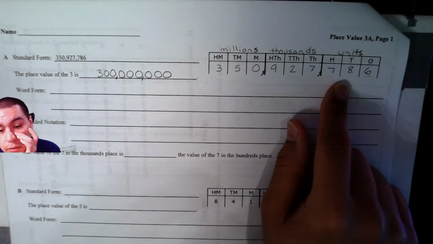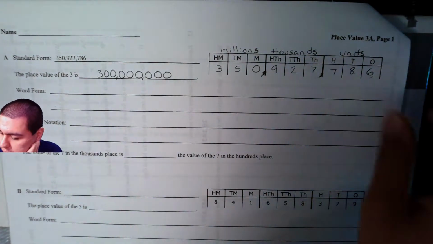Okay. One box. Let's see. Does it look like it was going off the page? It's just an empty space? Yeah. Okay. Are you sure you're not on 2A, page 1?